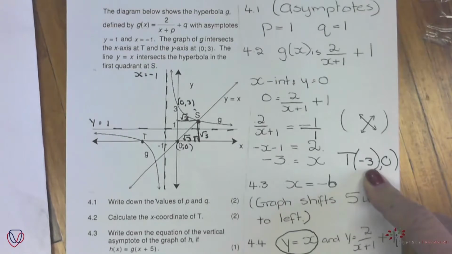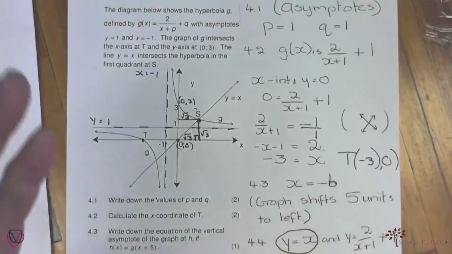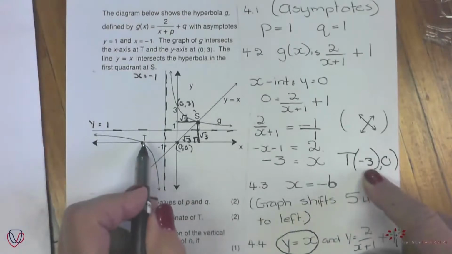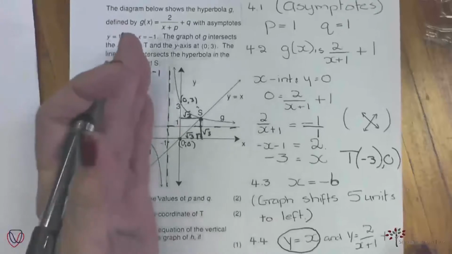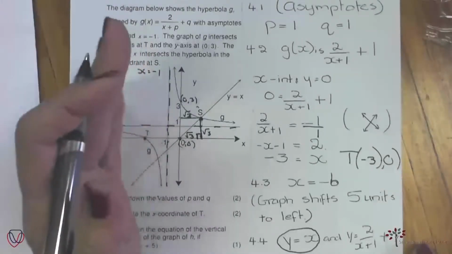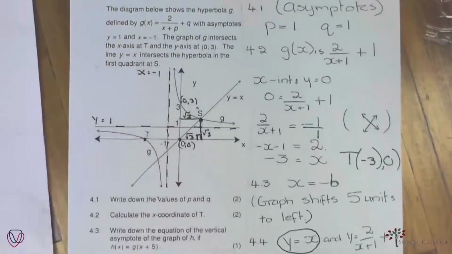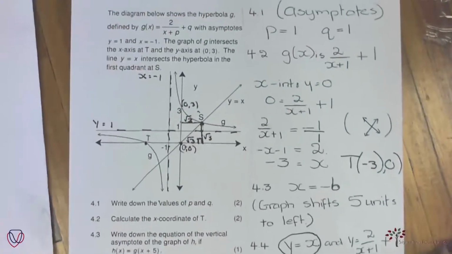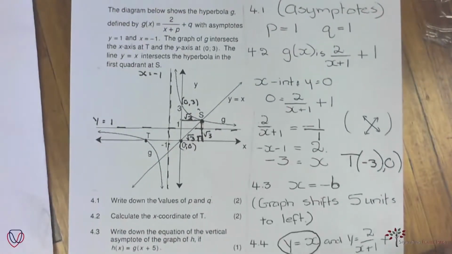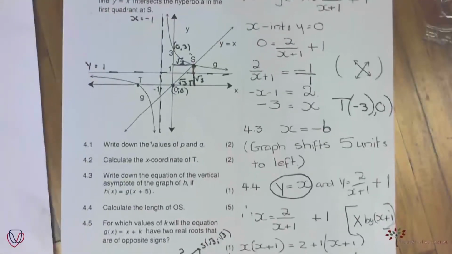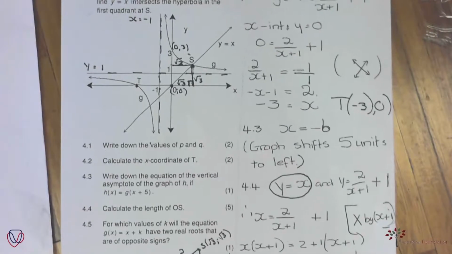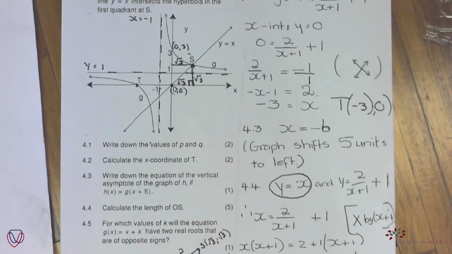So in other words, people, k must be smaller than negative 3, not positive 3. Smaller than negative 3. That means the graph will move to that side. And you will still have a positive there and a negative there on that side. Okay, people, that's the one that I really almost confused myself. Right, people. Now, we've done with functions.